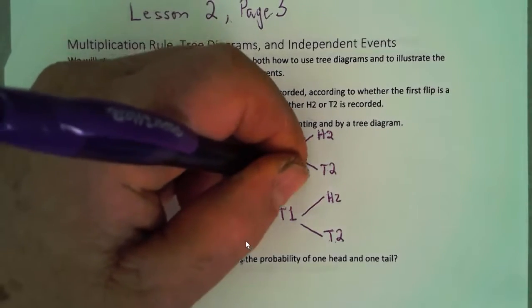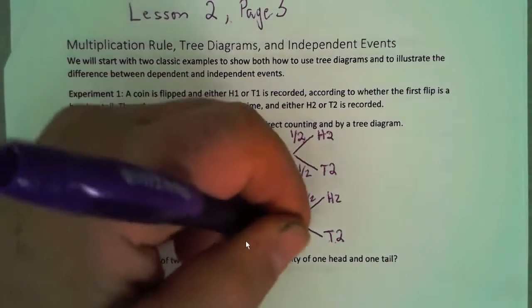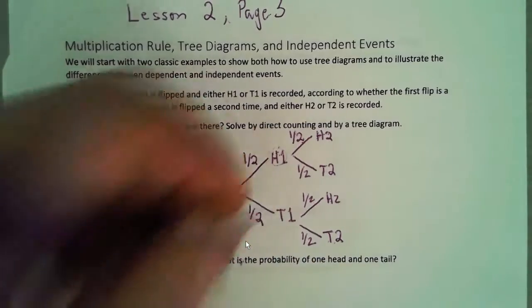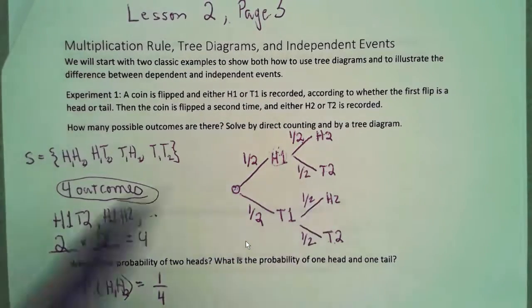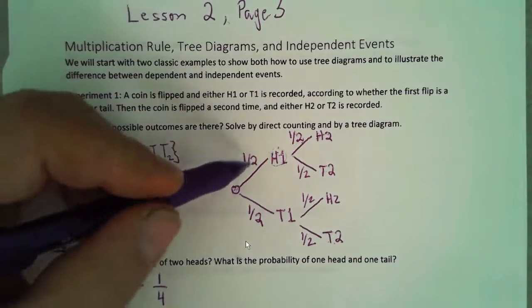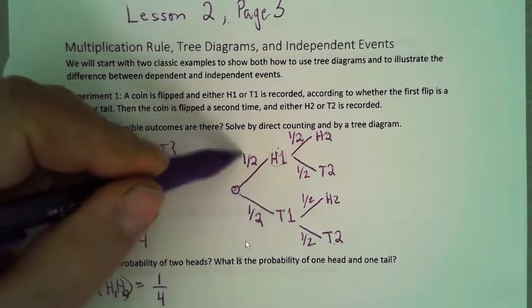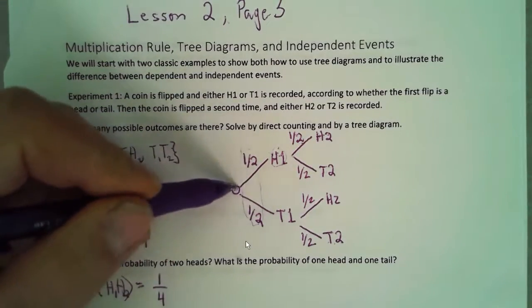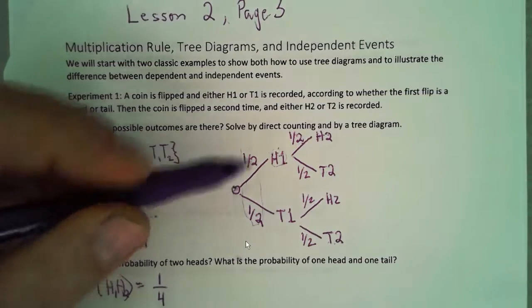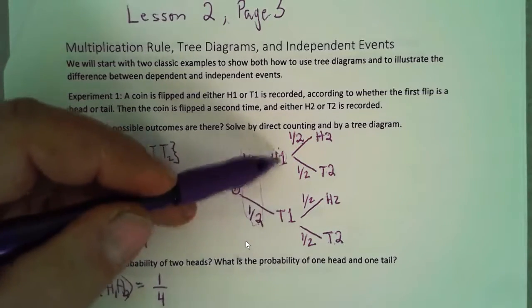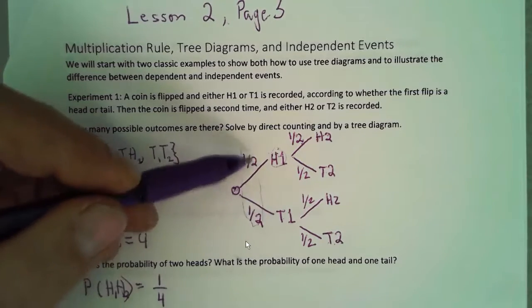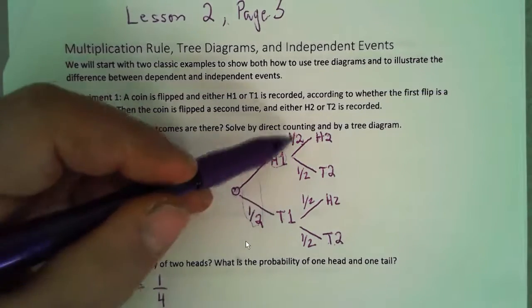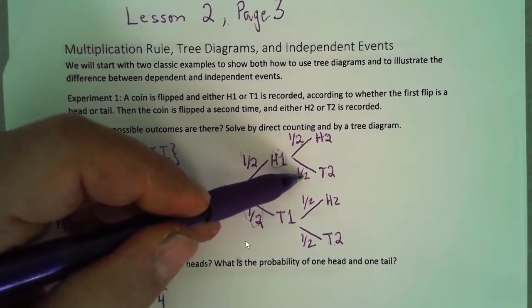As a matter of fact, everywhere in this experiment, every time you flip the coin, there's a probability of 1/2 of getting a head or a tail. You should notice this though. 1/2 plus 1/2 is 1. That sums to 1 because on the first step there are exactly 2 ways for this to come out, and therefore the probabilities of each of those 2 options should sum up to 1. Same thing happens here. 1/2 and 1/2 are 1.